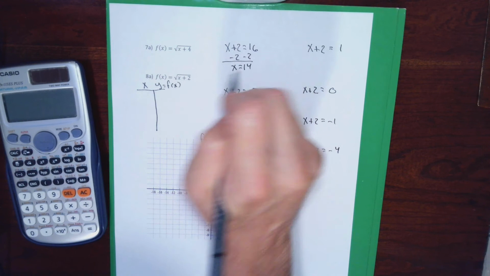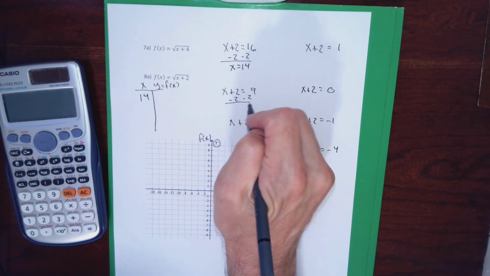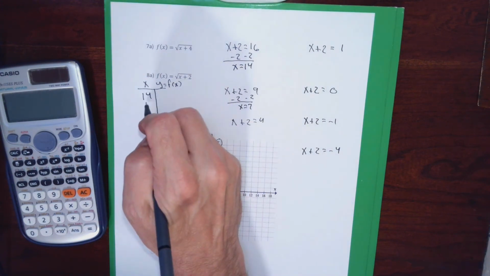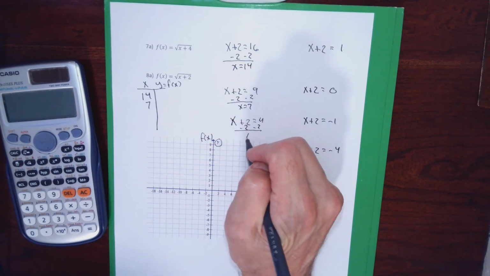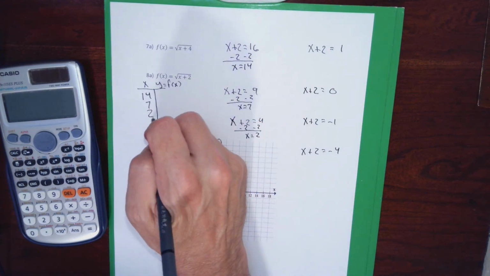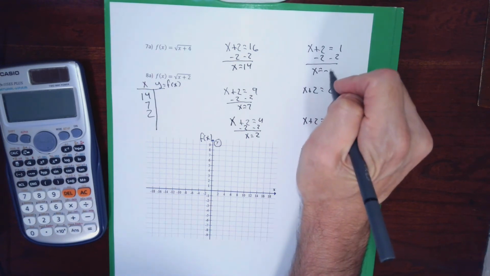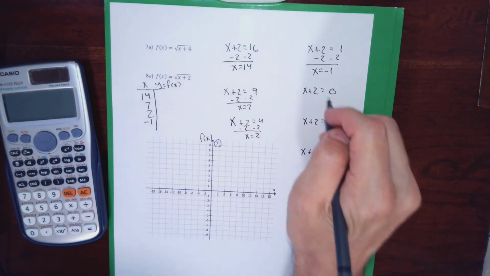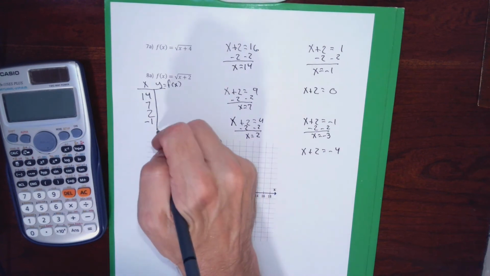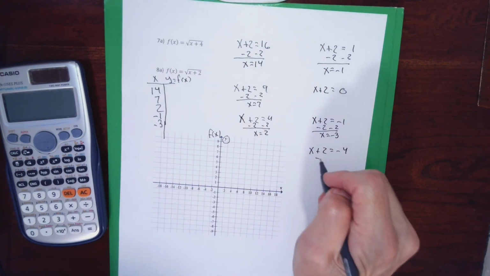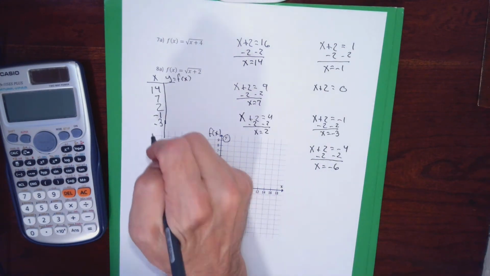First number in my x column I'm going to plug is 14. Second number in my x column is going to be 7. Third number in my x column is going to be 2. Fourth number in my x column is going to be negative 1. Fifth number in my x column is going to be negative 3. Last number in my x column is going to be negative 6.